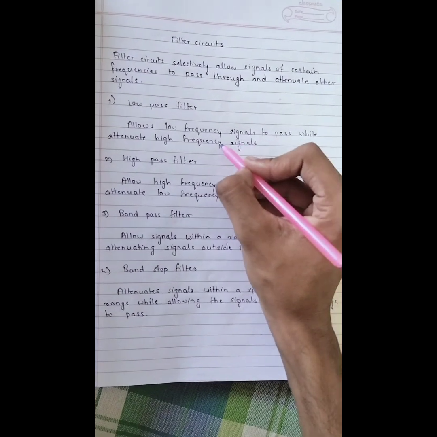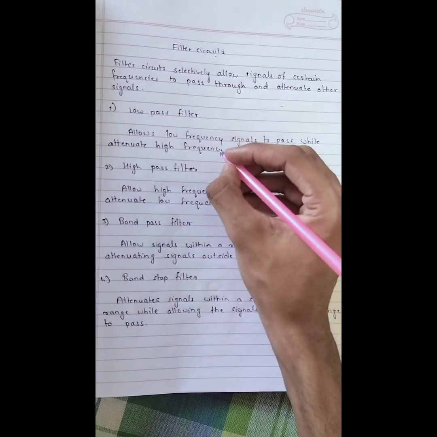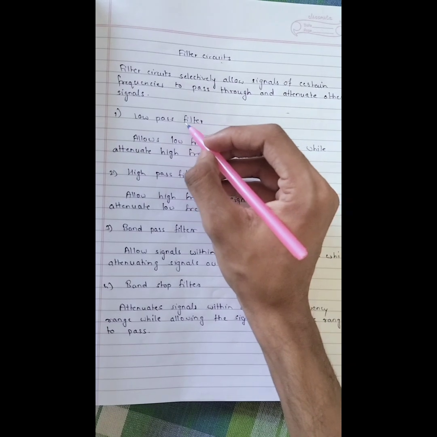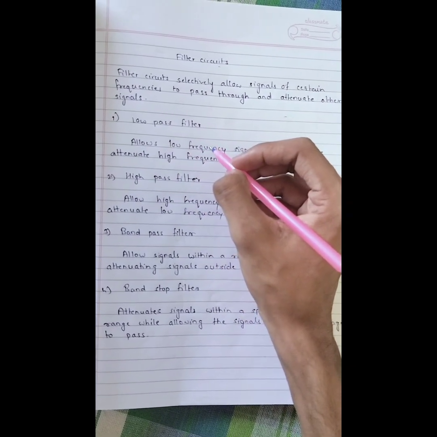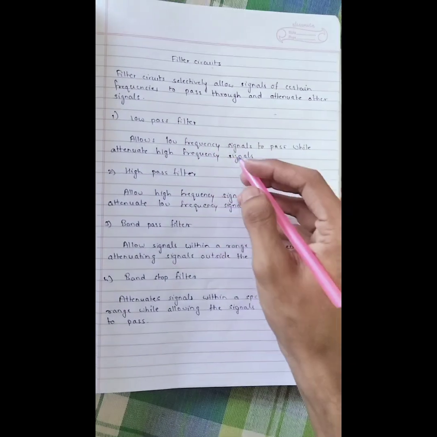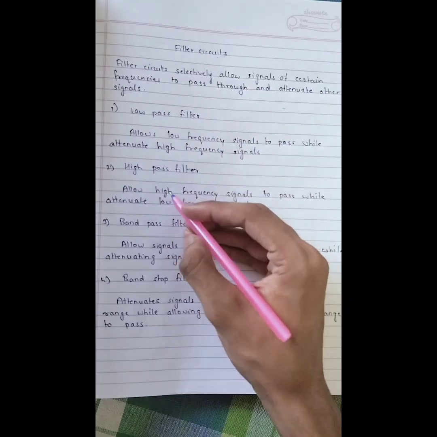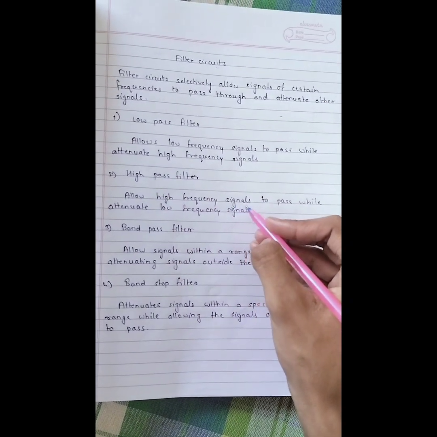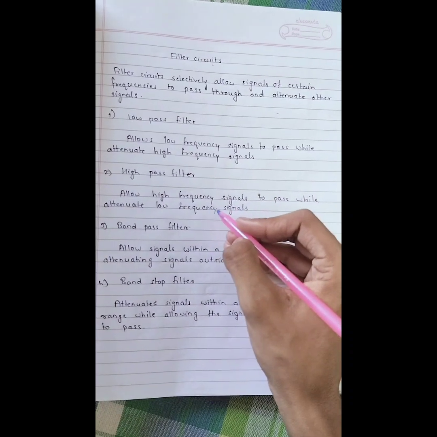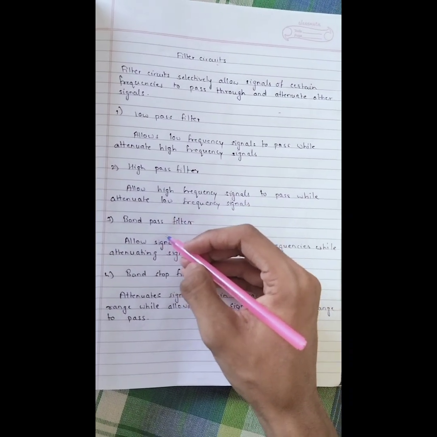The signals which are less than the cutoff frequency will be passed through the low pass filter, while the signals greater than the cutoff frequency will be attenuated. The opposite of that is high pass filter, which allows the high frequency signals to pass while attenuates the low frequency signals. The third one is band pass filter.